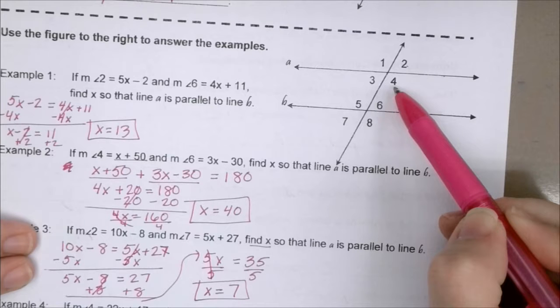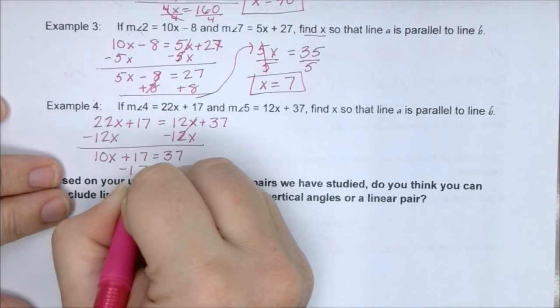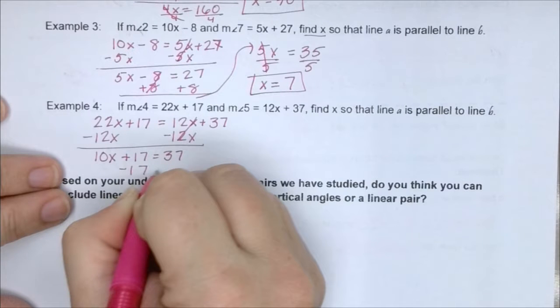All right, based on your understanding of angle pairs we have studied, do you think you can conclude lines are parallel if you are given a pair of vertical angles or a linear pair? Think about that for a minute. So if I say here's two lines, here's a transversal, and I'm trying to see if these two lines, we'll call them A and B again, are parallel, and all I tell you is this. That's a pair of vertical angles right there. Is that enough to determine that these two lines are parallel? Think about that for a minute and write down your answer.